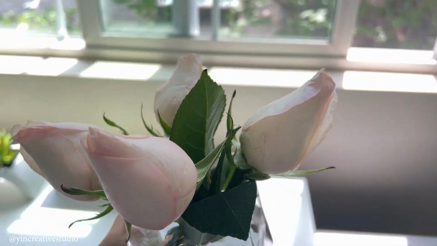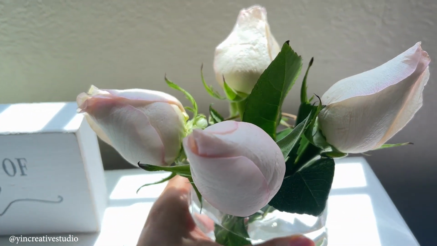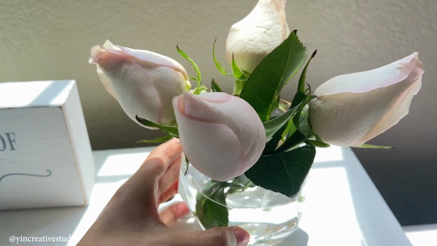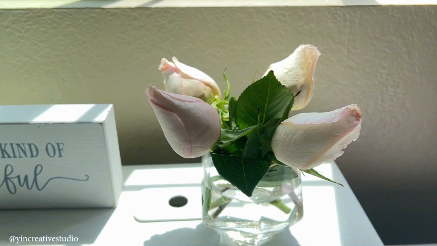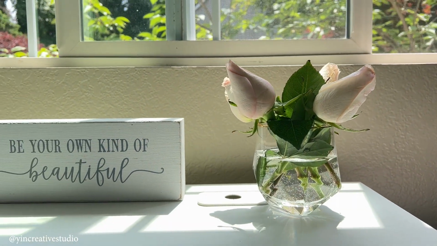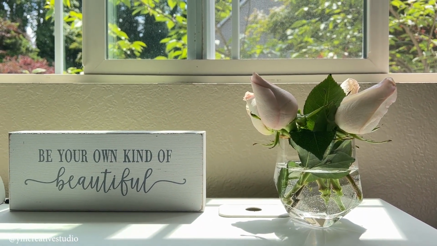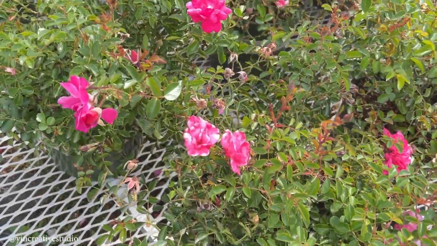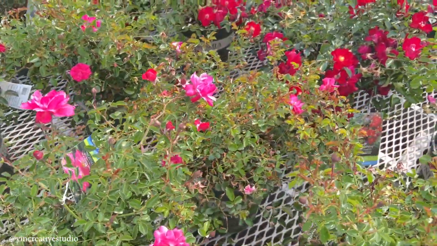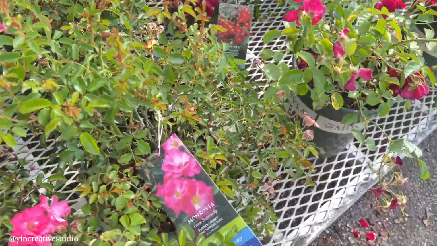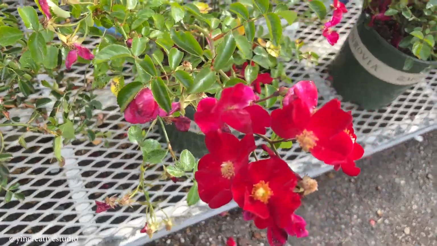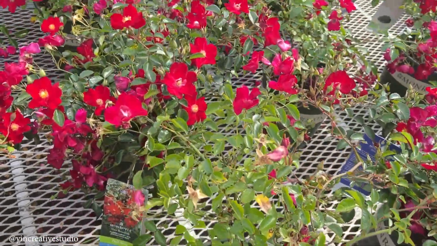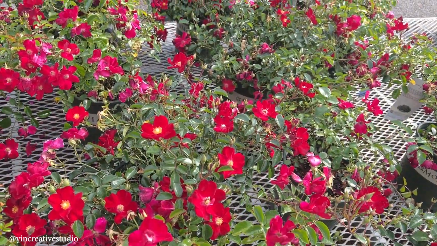I was sitting right in front of these beautiful roses and thinking how I could create a different painting from my existing ones. Suddenly a voice came to me: why don't I paint different species of roses? That's why I decided to visit a local garden house for more inspiration.